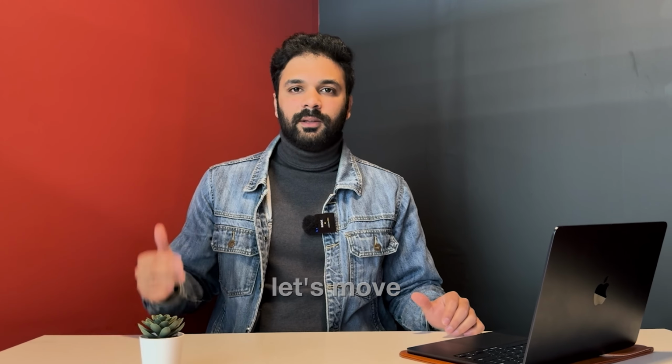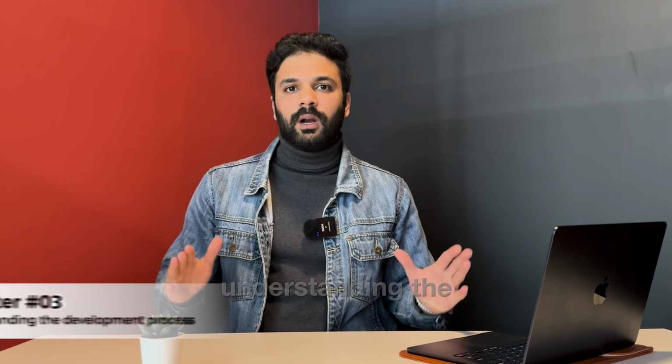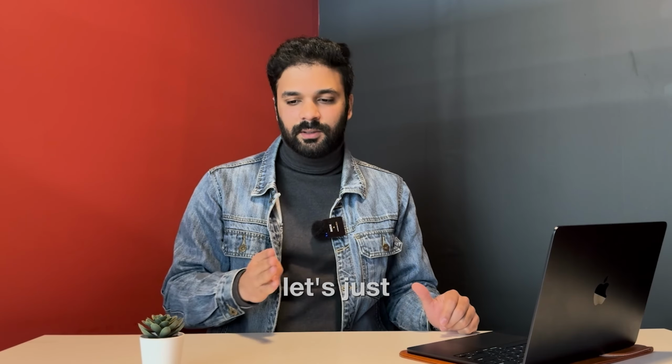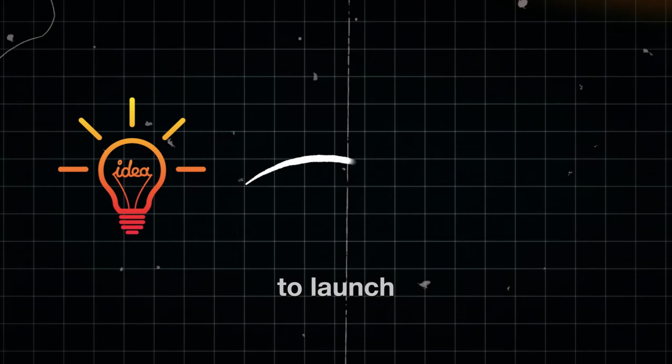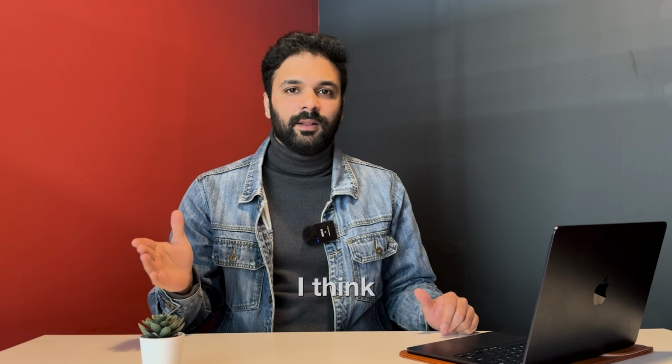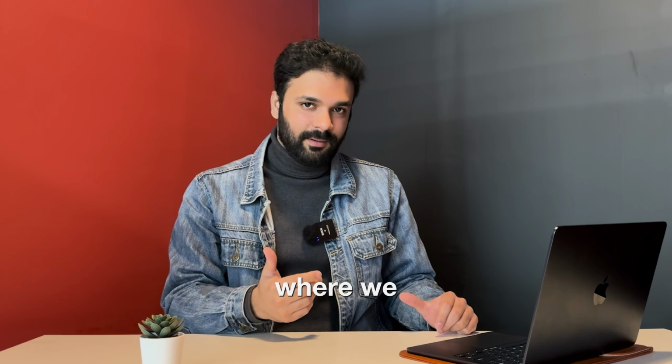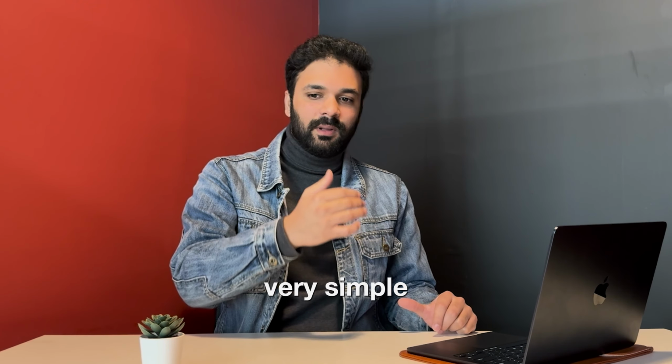Alright, so let's move on to the next topic, which is understanding the development process. Let's just move from the idea to launch and everything in between. I think we need to move over to our website where we have explained it in very simple steps how basically the development process is carried out.